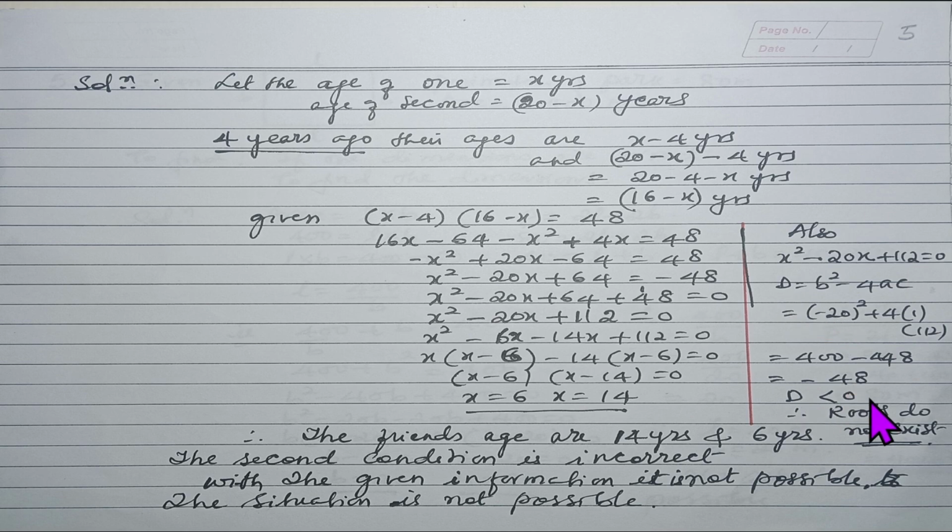So if D value is less than 0, we know that the roots do not exist. That itself makes it very clear that the statement is not true and the given information is not possible, and therefore the given situation is also not possible. So try to remember that.